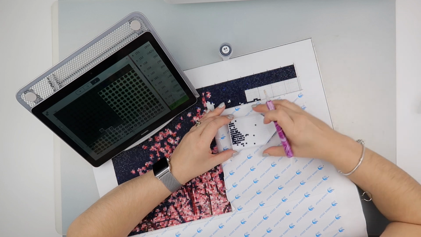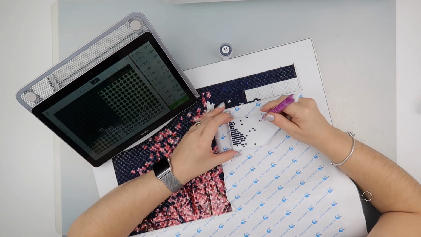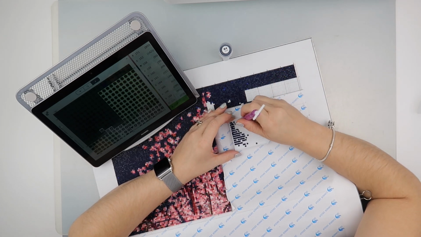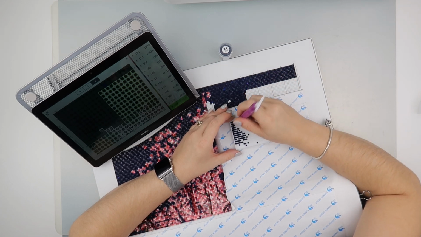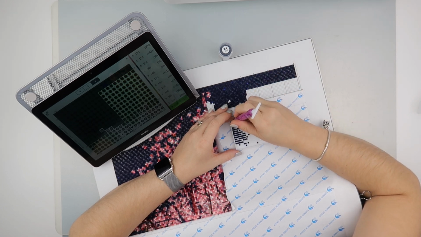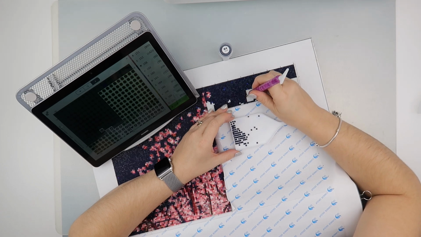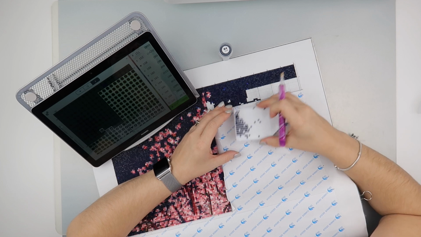So yeah, you do get a 2 weeks free trial with this app, and then it is something that you do need to purchase. But I must say, I've only just started using it. It's amazing.